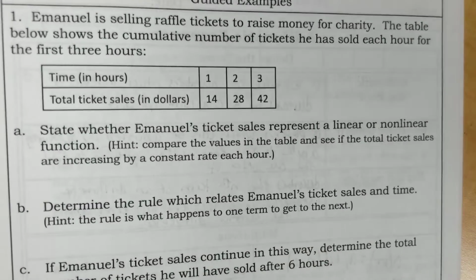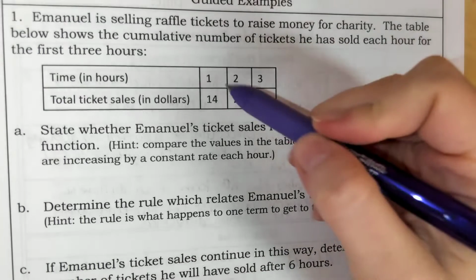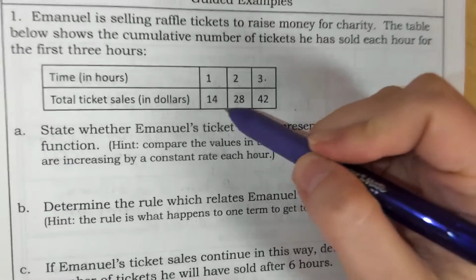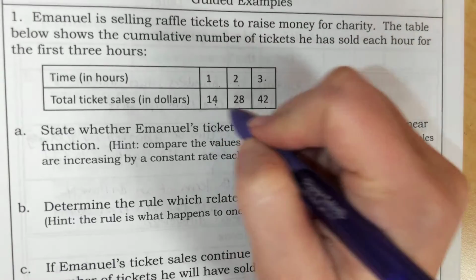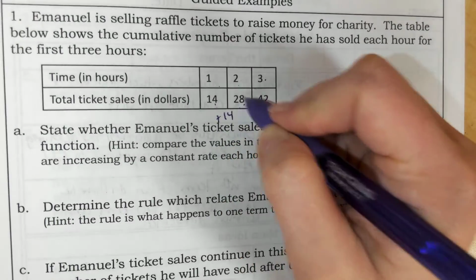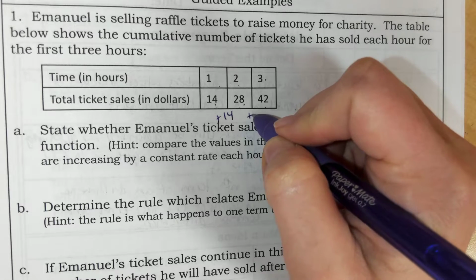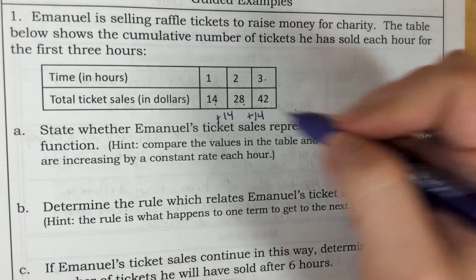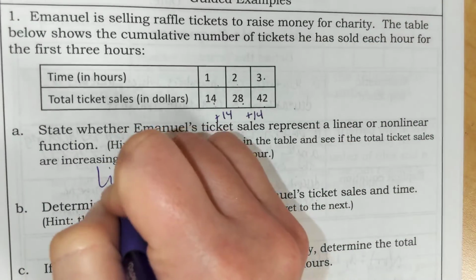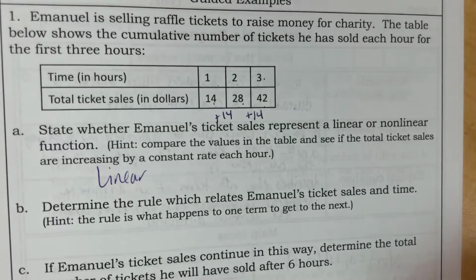If you remember from your notes, linear means it has a constant rate of change and creates a straight line, whereas non-linear functions have a rate of change that is not constant. That means that as he increases his hours, each hour it should also be increasing by the exact same number of ticket sales. So from 14 to 28, we're adding 14. From 28 to 42, we're also adding 14. Each time we add 14, because it's constant, this makes this a linear relationship or linear function.